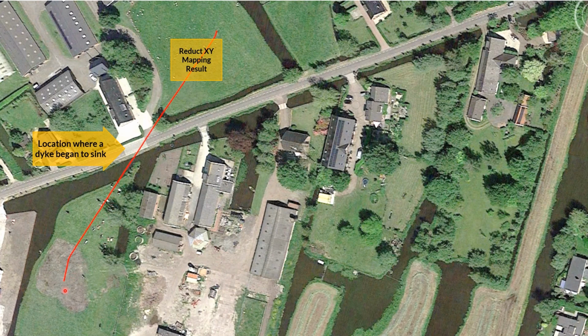So they came to us and said, can you help us find out if there is any issue with the pipe anywhere underneath the dike? So we went in and we found a solution.